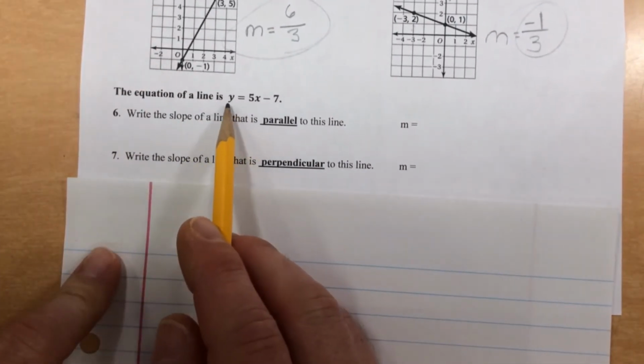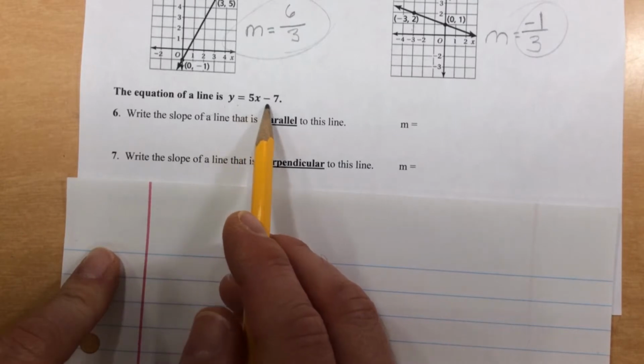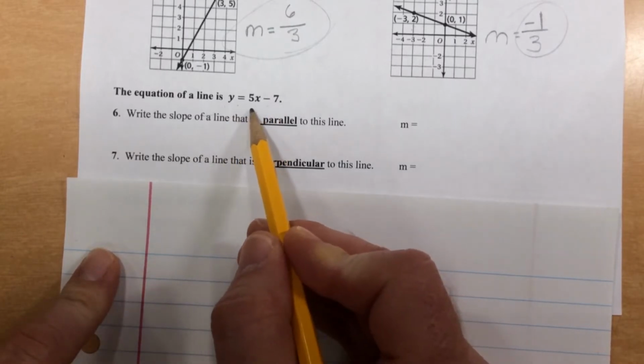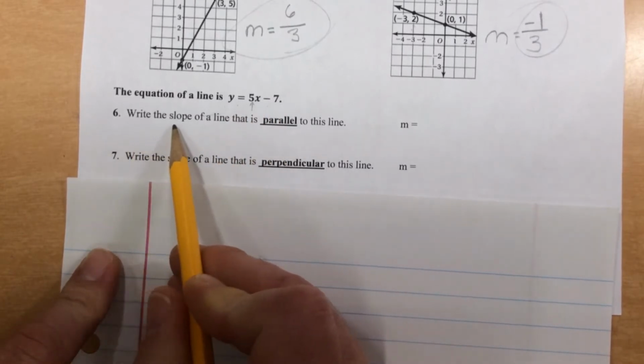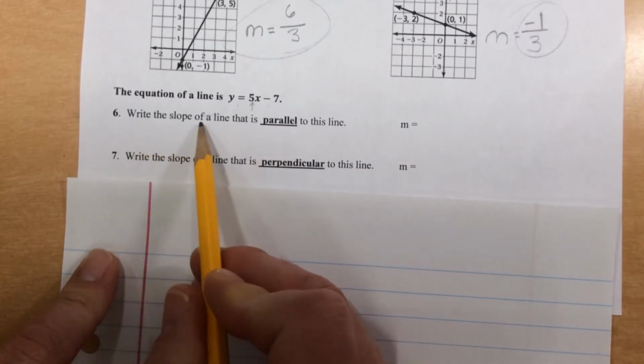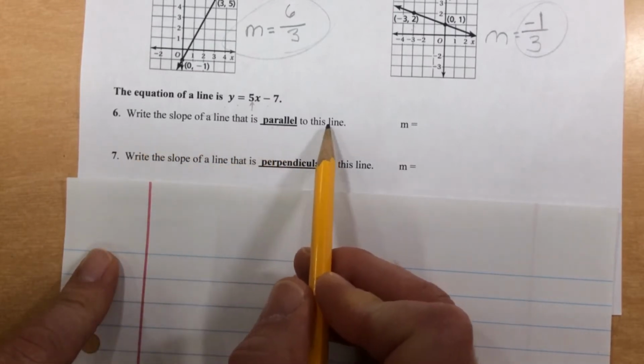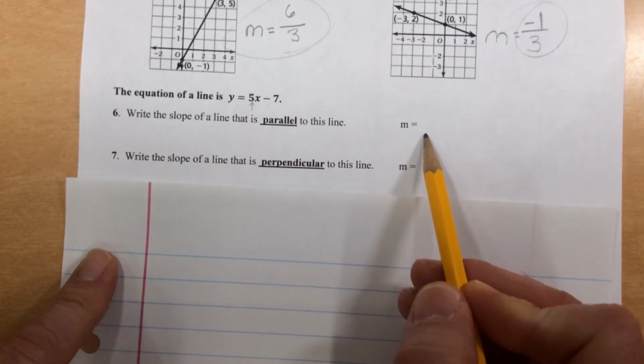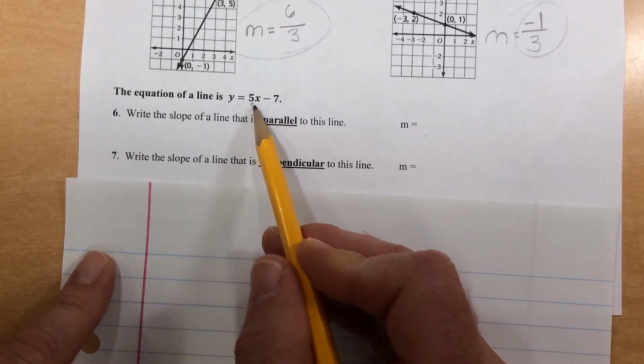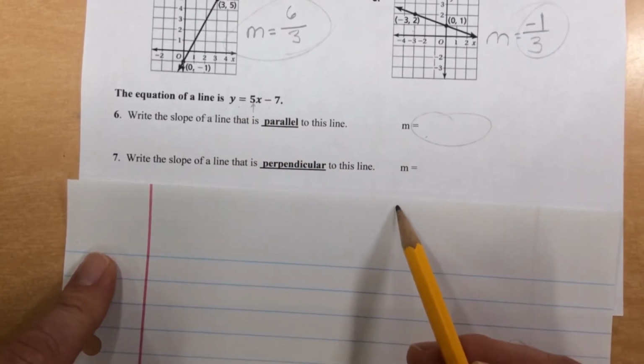The equation of a line is y equals 5x minus 7. Well, remember, here's the slope right there. And remember that if it's a parallel line, write the slope of a line that is parallel to this line, the slope will be the same. So whatever that slope is, that's what you're going to put right there.